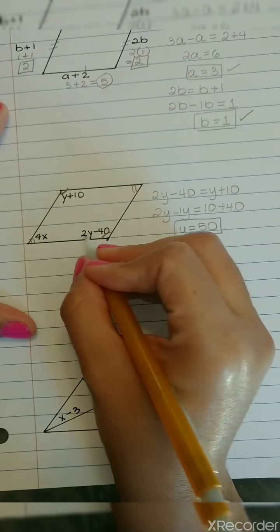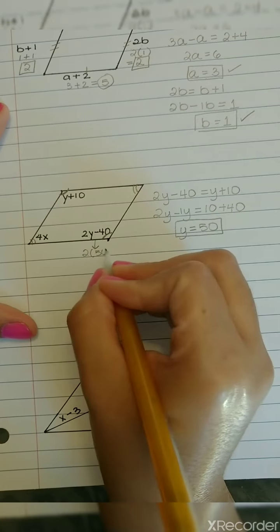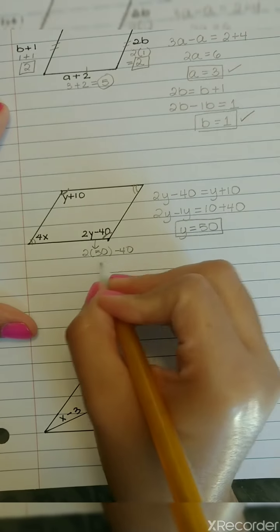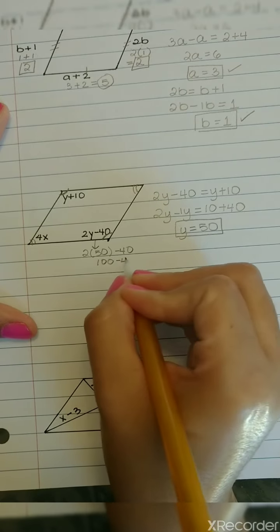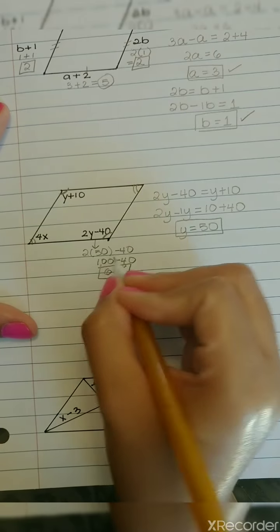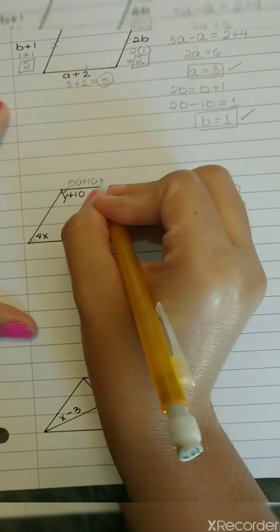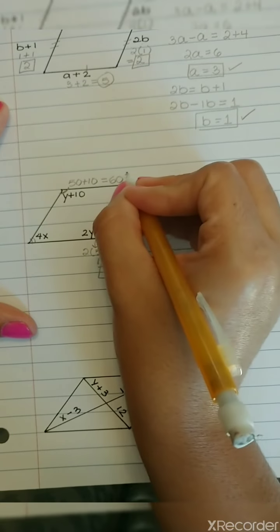Now if I substitute, this will be 2 times 50 minus 40, 100 minus 40, 60 degrees. For this one, I have 50 plus 10, which also equals 60 degrees.